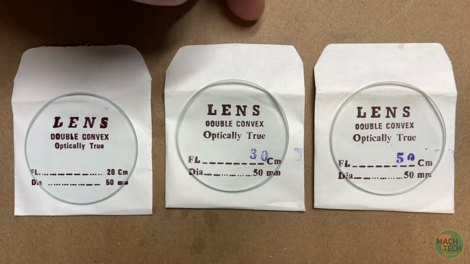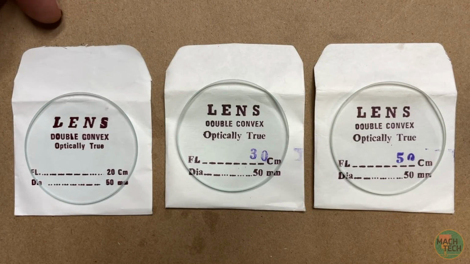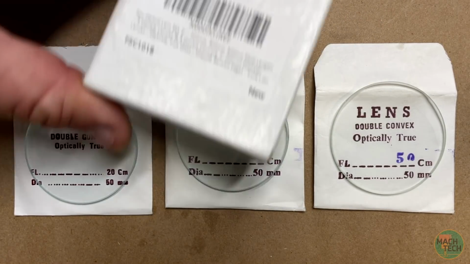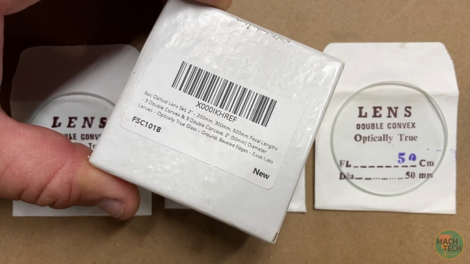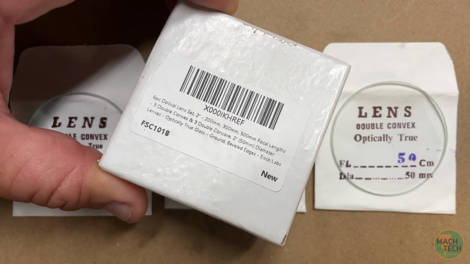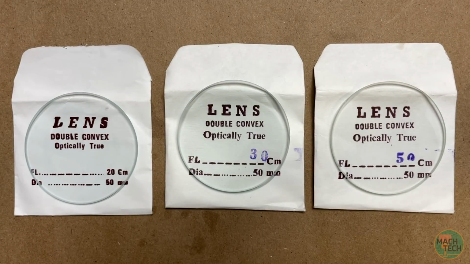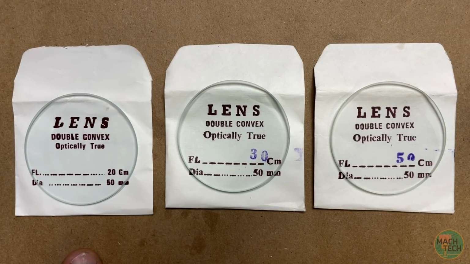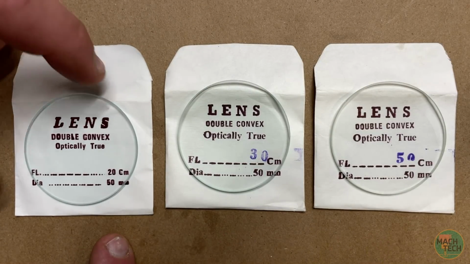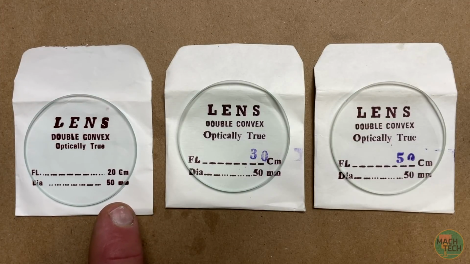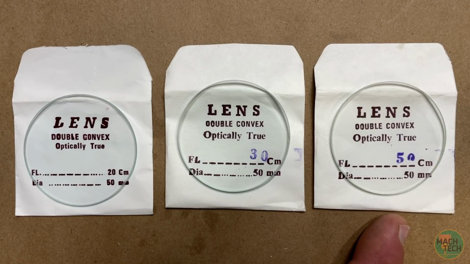I've got some lenses here that I'm going to use to demonstrate lens focal length and a few other related concepts. By the way, these come in these inexpensive educational kits that have a bunch of different lenses with different focal lengths in them. These are a great way to do simple experiments and learn about basic optics. I've got 3 lenses here, all of which have the same diameter, which is 50 millimeters, just under 2 inches. But each one of them has a different focal length. This is 20 centimeters or 200 millimeters. This is 30 centimeters or 300 millimeters. And this is 50 centimeters or 500 millimeters.